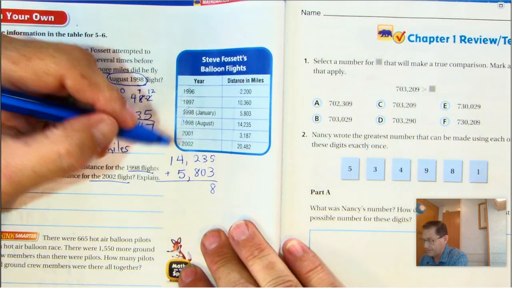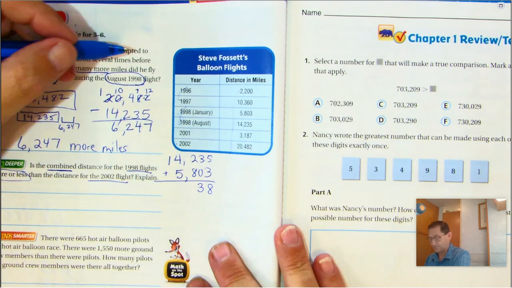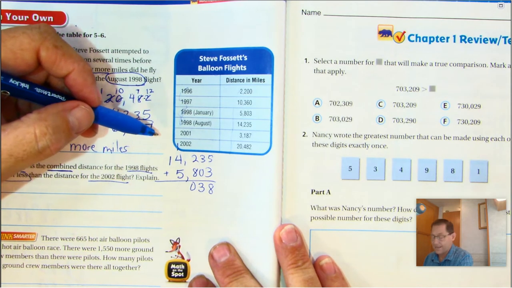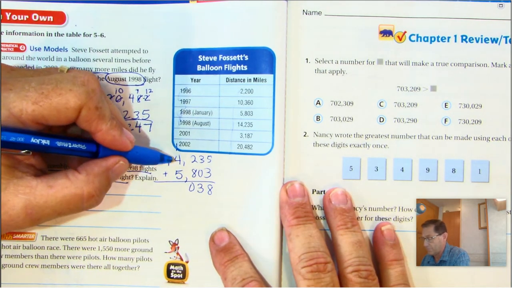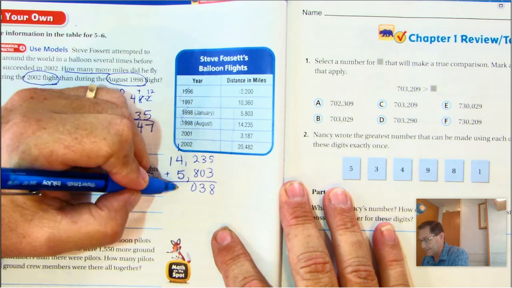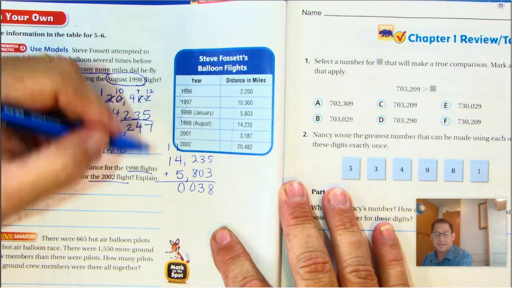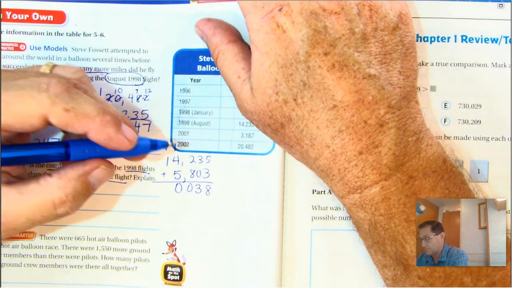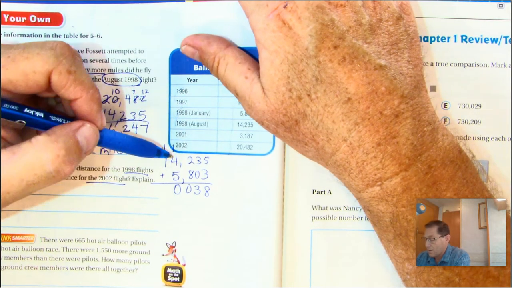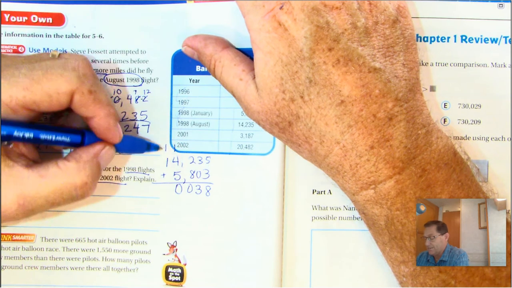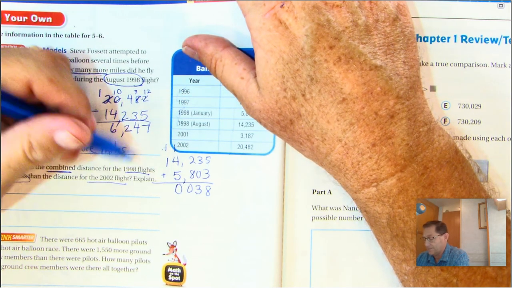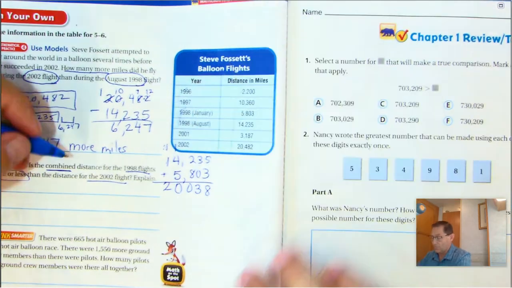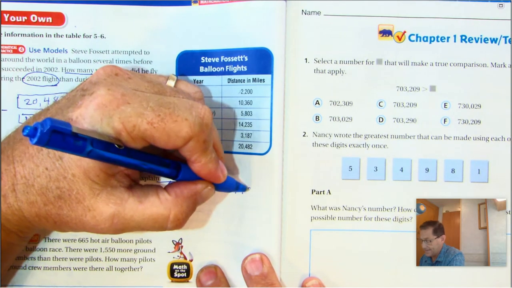So I'm going to add 5 and 3 is 8. 3 tens and no tens is 3 tens. 800 and 200 is 1,000, which can be renamed as 1,000 and 0 hundreds. 5 plus 4 is 9, plus the regrouped 1 is 10, which can be renamed as 100,000 and 0 ten-thousands. 10,000 can be renamed as 1 ten-thousand and 0 thousands. 1 ten-thousand plus 1 ten-thousand is 20,000. So combined, these are the 1998 flights.